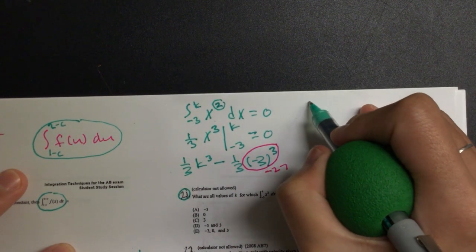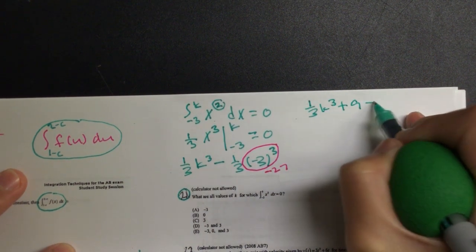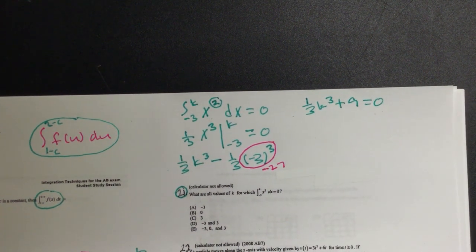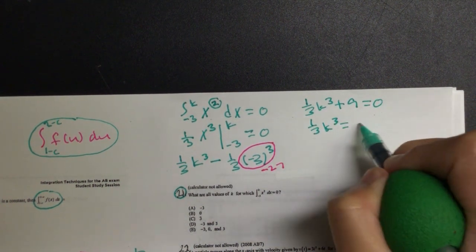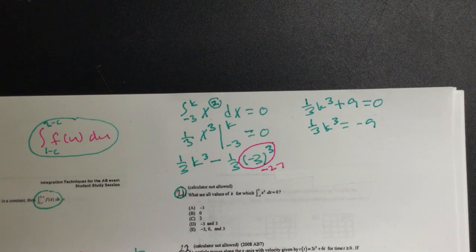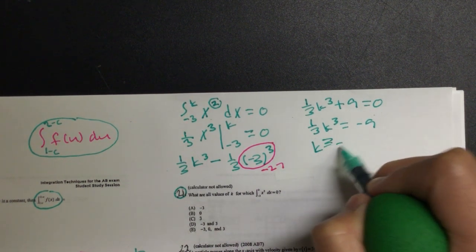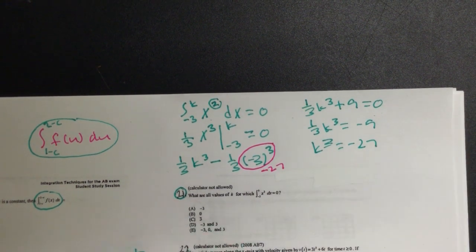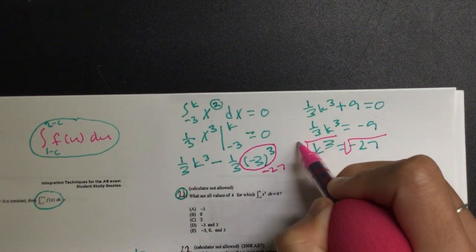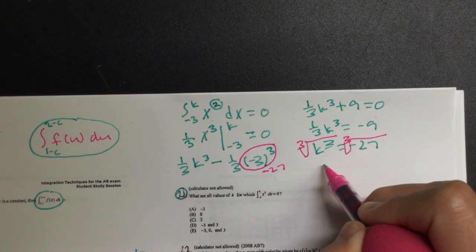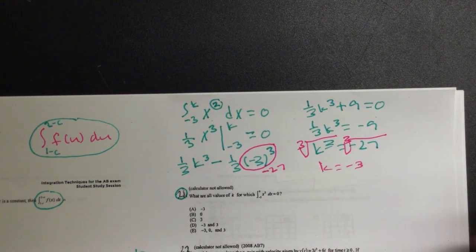Okay, so let's write on here, we have 1/3 k cubed plus 9 is equal to 0. And then let's subtract 9 on both sides. So we have negative 9. And then we're going to multiply by what? 3. Which I get k cubed is negative 27. And when I'm cube rooting this one, it's going to give me another negative. What is the cube root of negative 27? Negative 3. And that will be answer choice A.